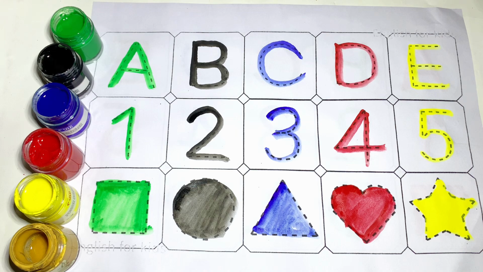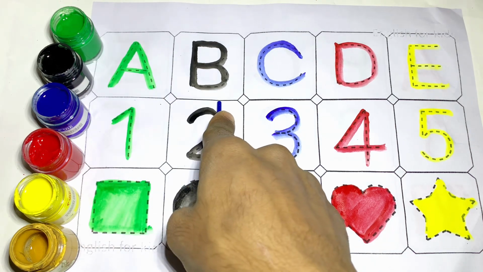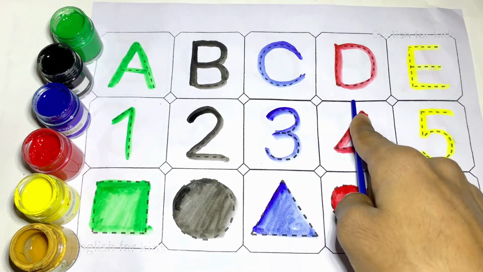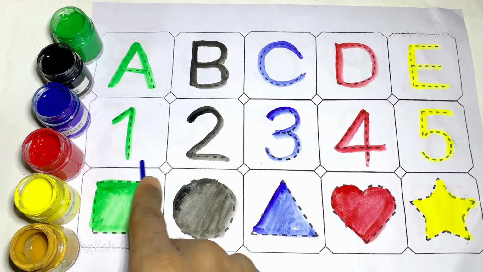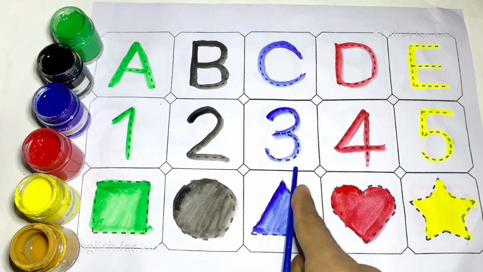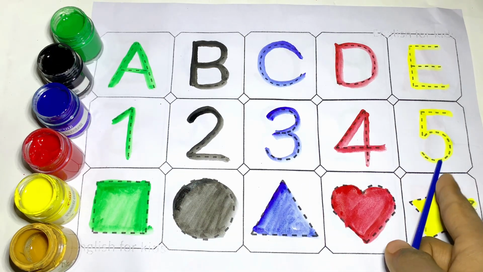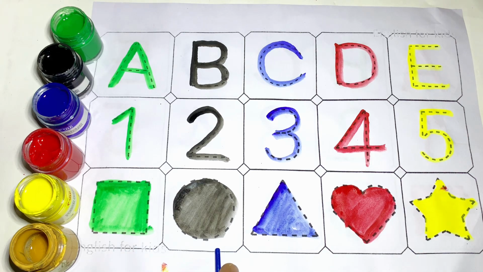Kids, today draw A, B, C, D, E, numbers 1, 2, 3, 4, 5, shapes: square, circle, triangle, heart, and star.